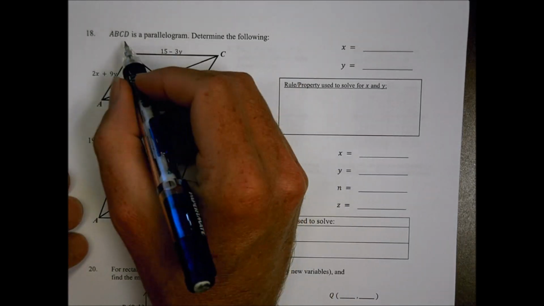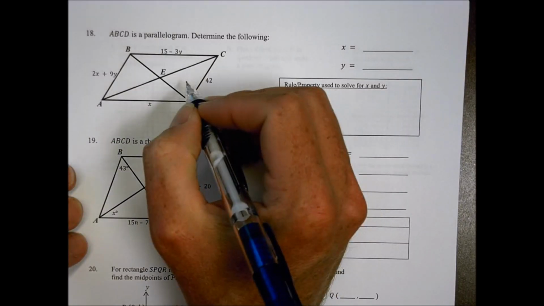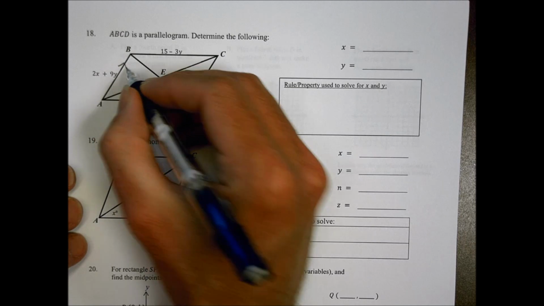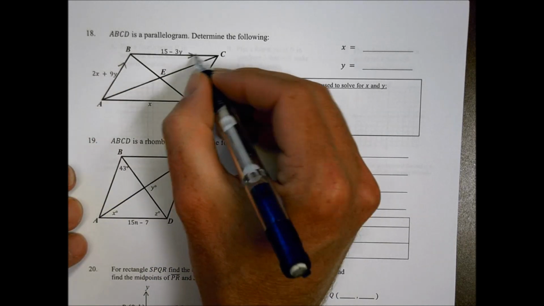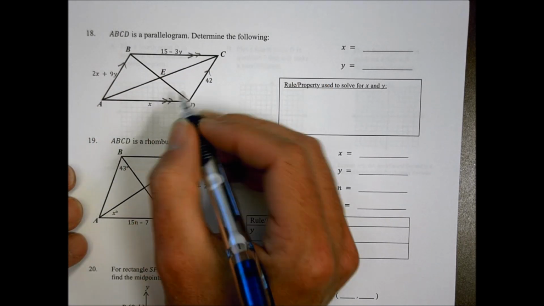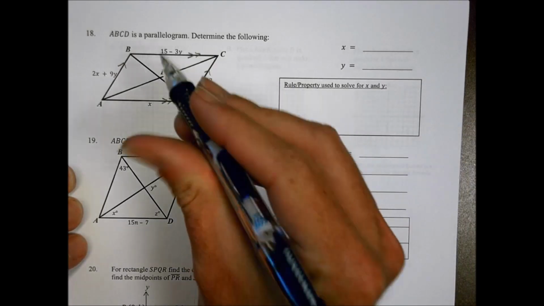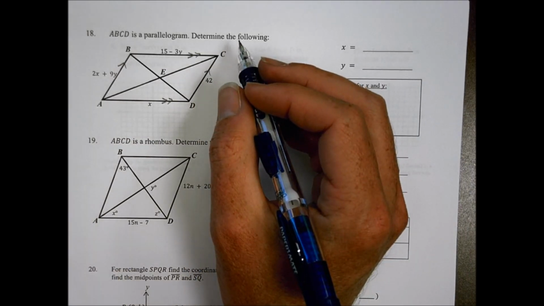Okay, number 18. ABCD is a parallelogram. Determine the following. Okay, so parallelogram, this is going to be parallel with that line, and this line is parallel with this line here. Let's determine x and y values. Alright, we can certainly do that.